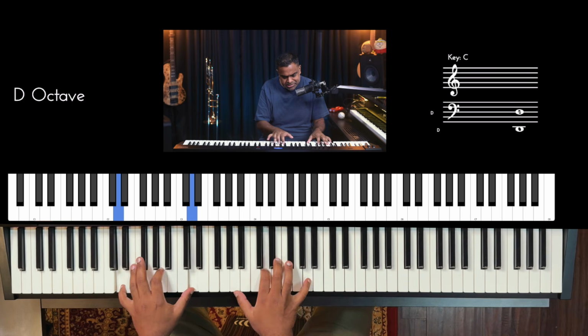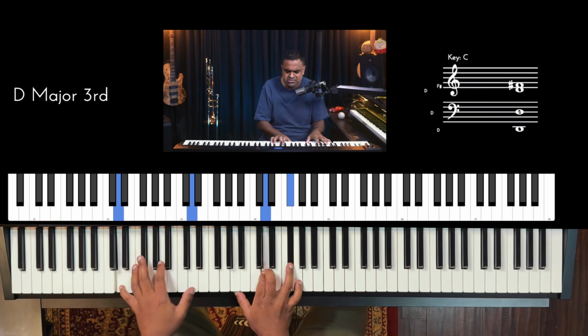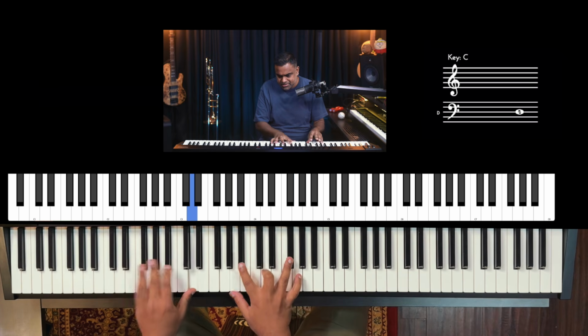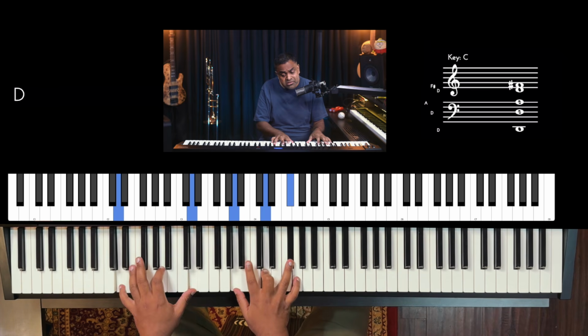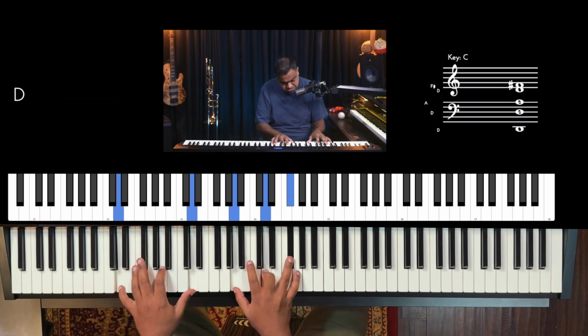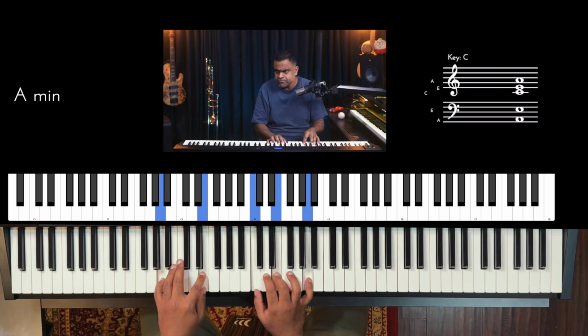Then the mixo flat 6 or the Charukeshi. Or what if you do 1, 4 and 5 minor? Very Mixolydian, right?